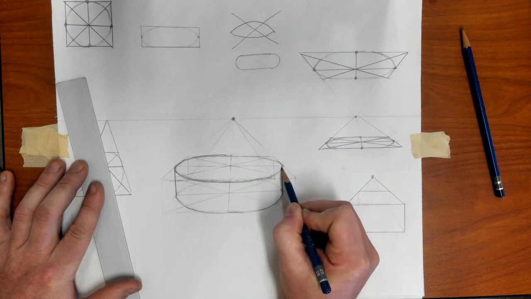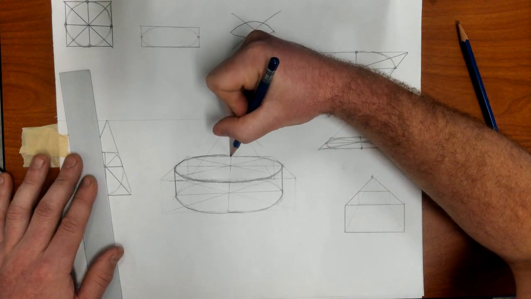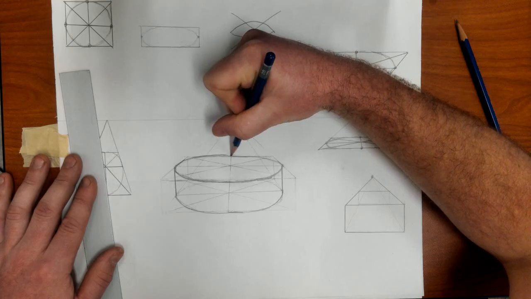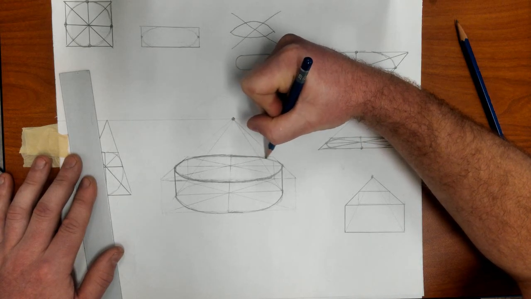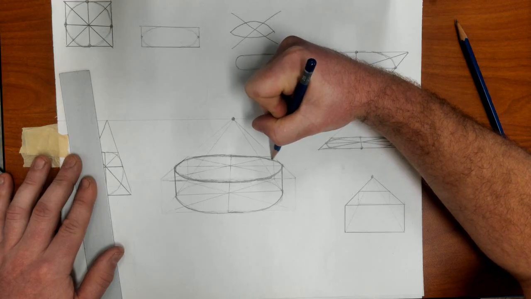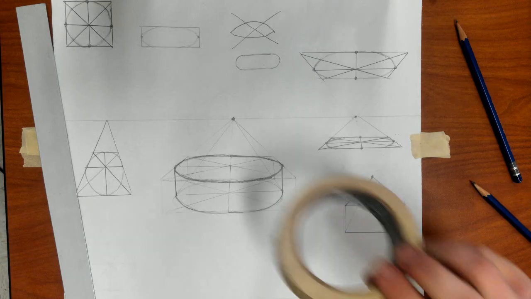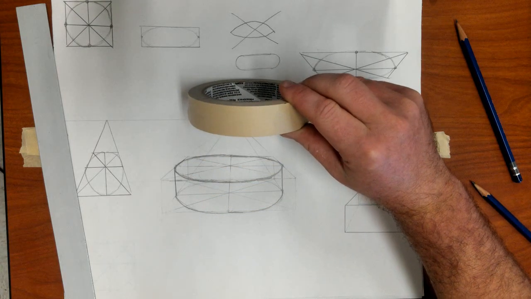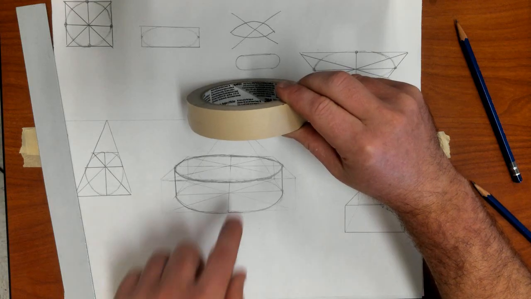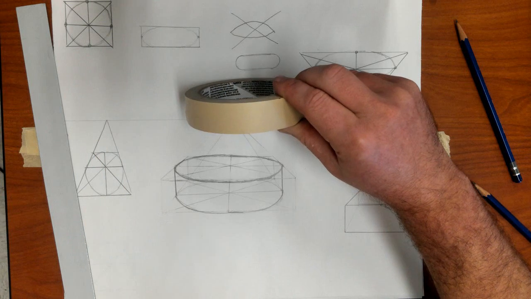My lines could definitely be a little bit cleaner as I'm doing that, but that's okay. I'm just kind of trying to give you guys an idea of what this should look like. Alright, so that is the idea with our roll of tape. There would actually end up being, probably, another ellipse within that center part to show the hole in the roll of tape. But so that's what we're drawing.